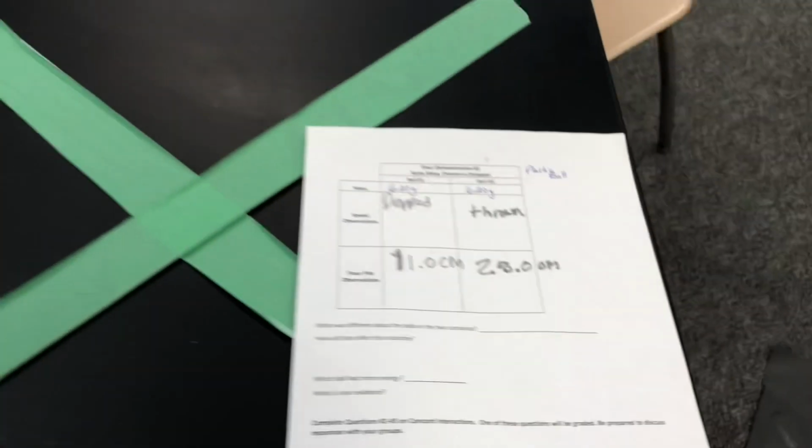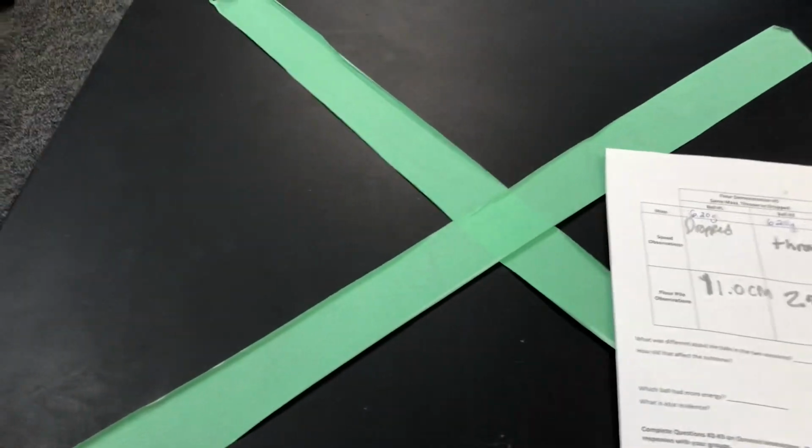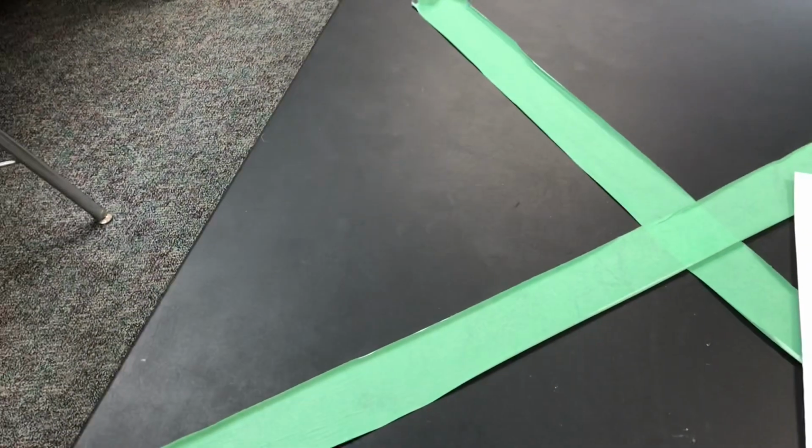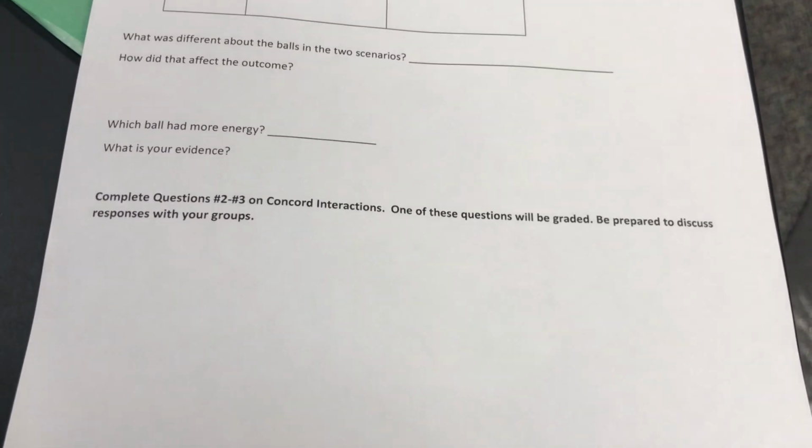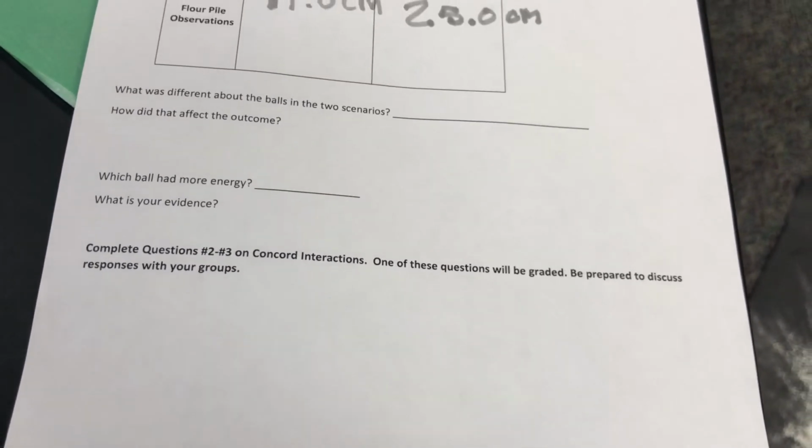All right, so using all this information you've gathered, you should be able to answer a few questions. Make sure you answer the questions at the bottom of this worksheet, and then we're going to move on to Concord interactions, questions 2 and 3 on activity 2. We're going to work on those next.